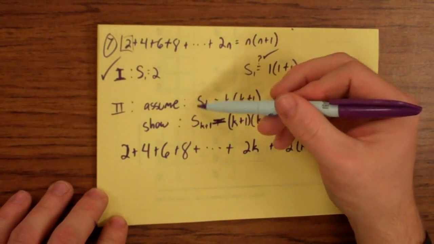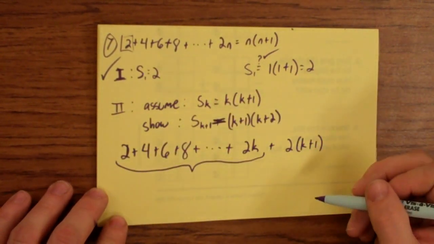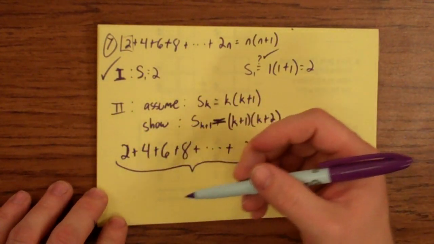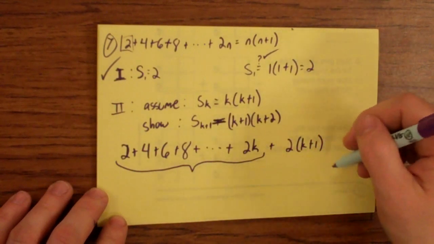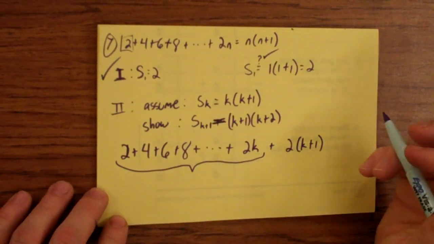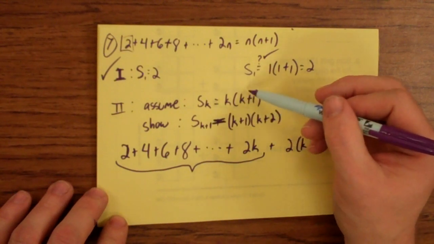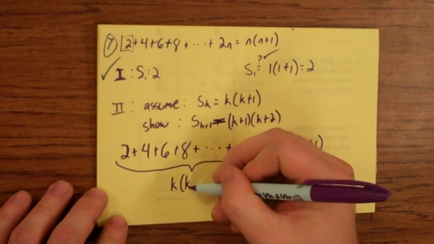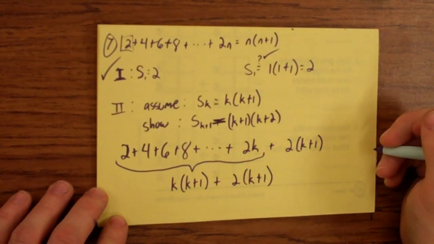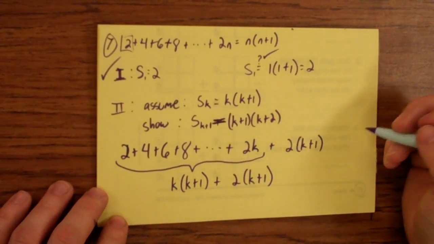To prove that, remember that we have assumed that we can use the formula for this part of the sum. This is going to happen a lot in induction. You're going to write down the sequence, you're going to rewrite all these terms using the assumed formula, and then see if you can add this on and get it all to look like this formula. That's pretty much how induction goes at this level. So you add up the first k even numbers, and we assume that k times k plus 1 is going to work. And then we're going to add on 2 times k plus 1 and see if we can get this expression to look like this guy right here.